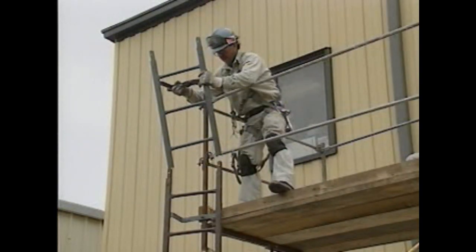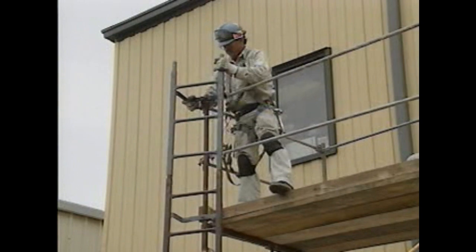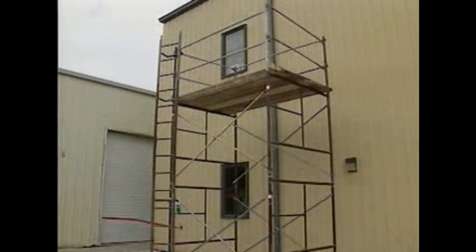Then they attach the final section of ladder to a guardrail post and install a green tag to indicate that the scaffold is safe to use.